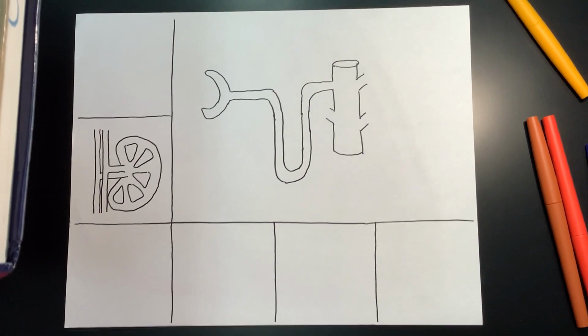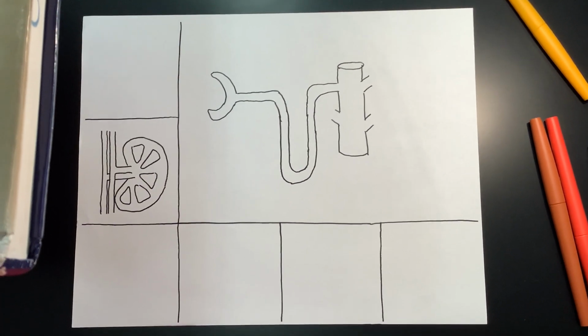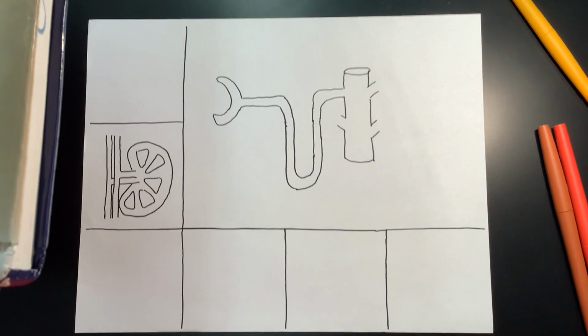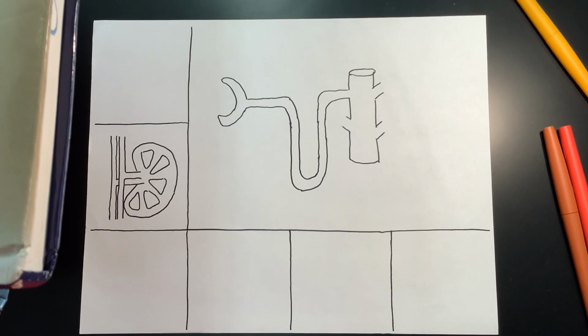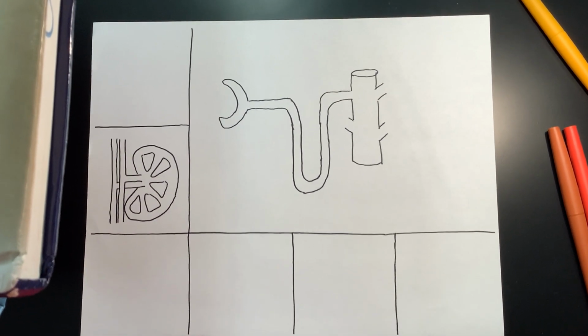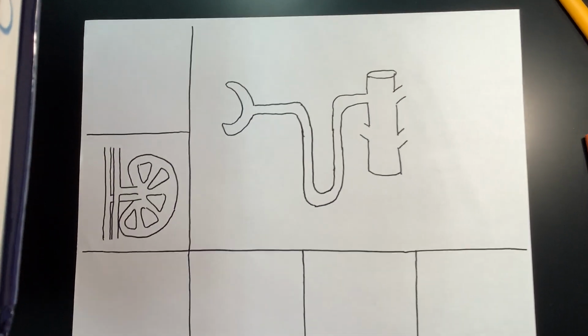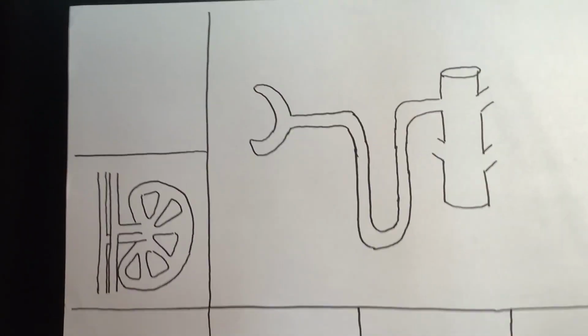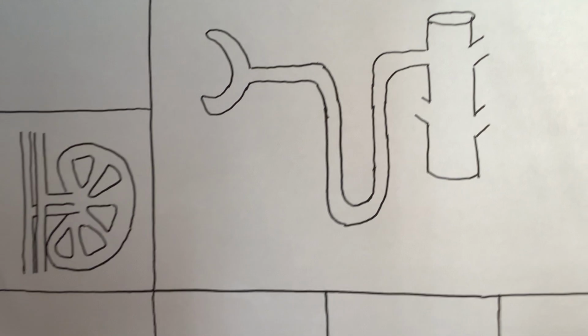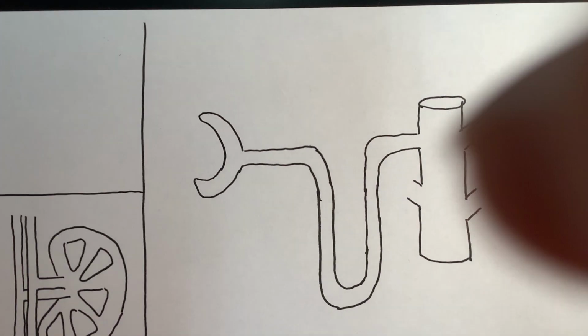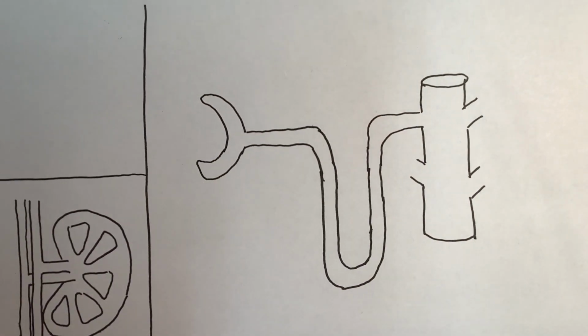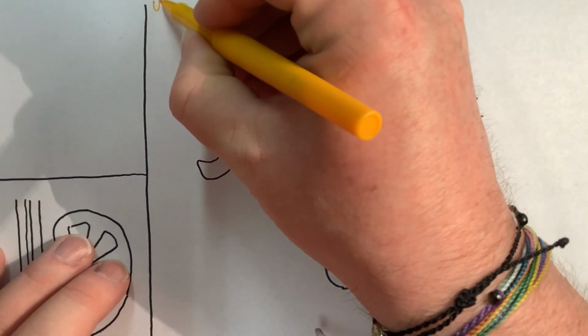Hello, young anatomists. Let's create some drawing notes about the urinary system. Hopefully you've got a piece of paper like this from our class just to help you plan some things out. I'm going to zoom in a little bit and start with an overview of the main functions of the urinary system.